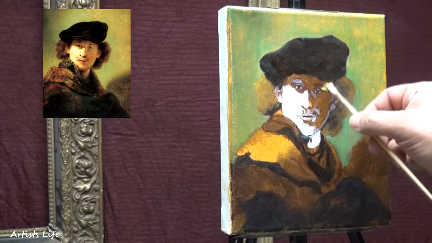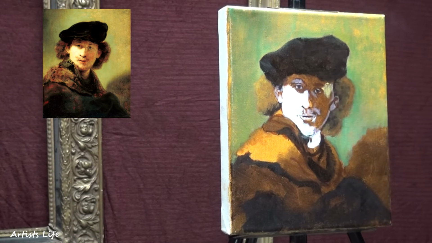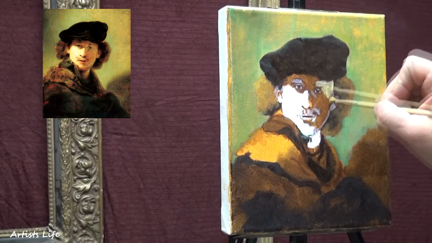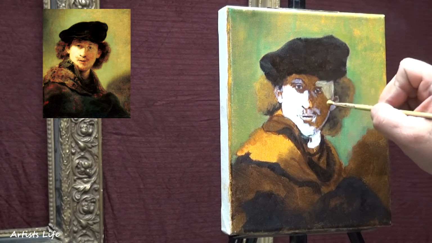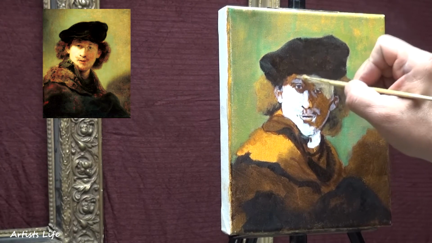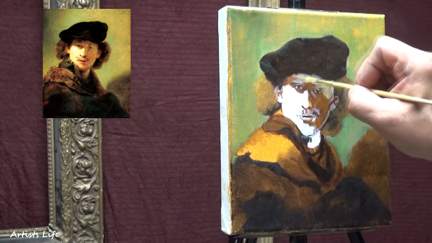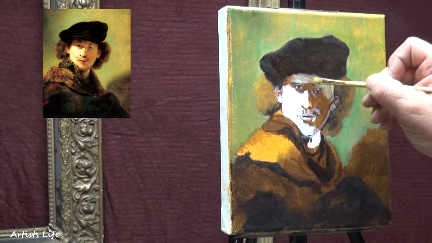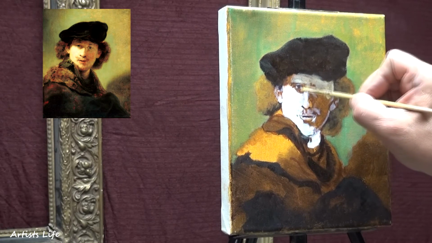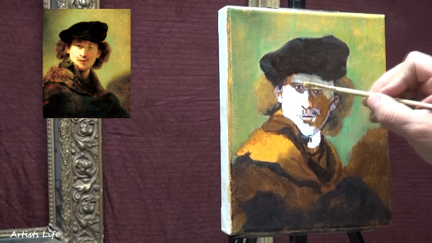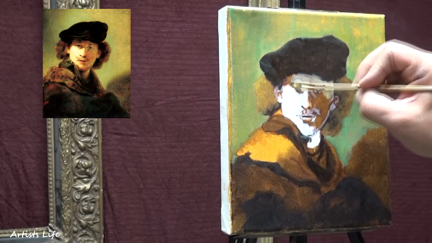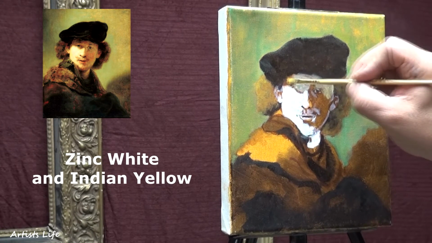Now, if you notice, I switched over to a number 2 brush, and in this area on the face, it's easier for me to just thinly lay in that transparent Indian yellow that I was talking to you about earlier. And also, don't forget the zinc white that I'm always using. So in this case, right now, I'm using zinc white and Indian yellow.